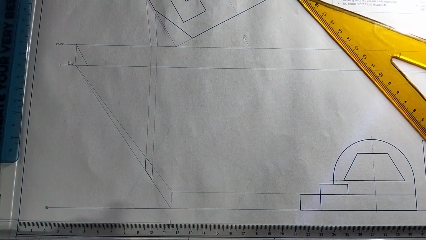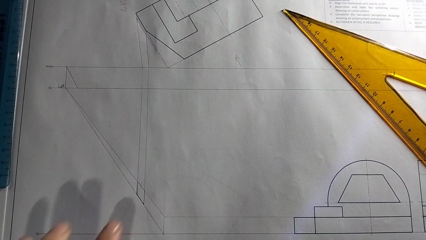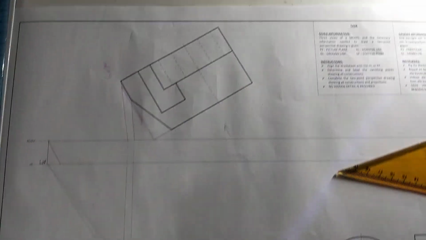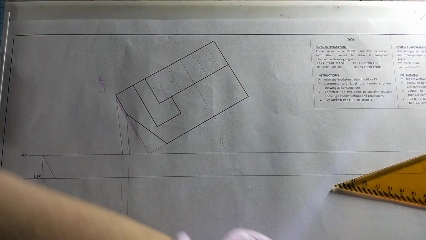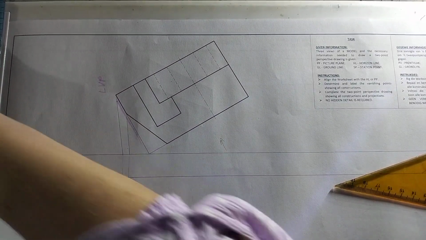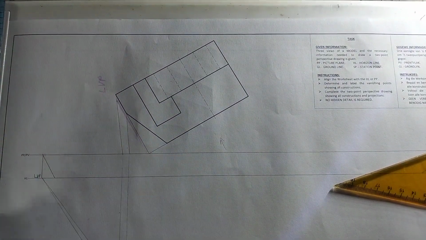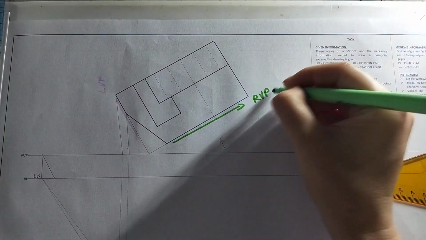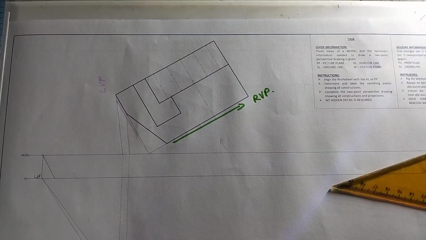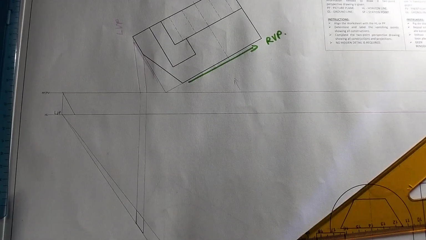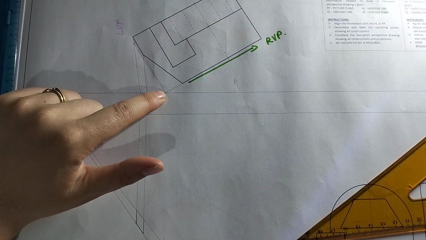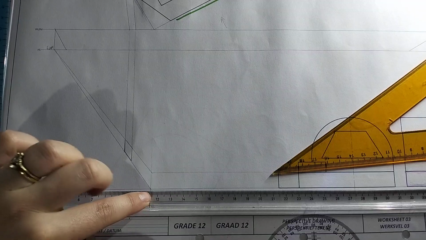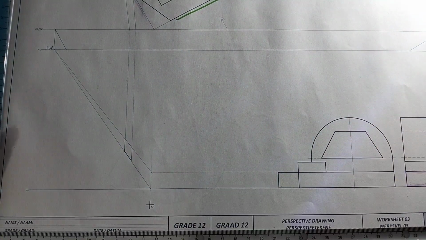Okay, so we have that already, and then we can go and get the next one, which is this one over here, and that is going to the right vanishing point. Okay, so it means that I can use the same height line which was brought to this point. So it means I can just go and draw a line from these 2 points to the right side.